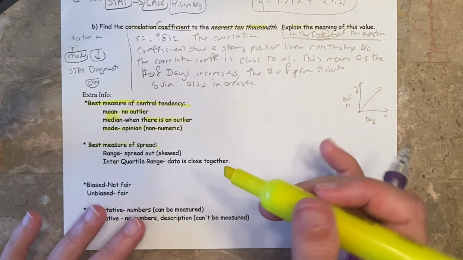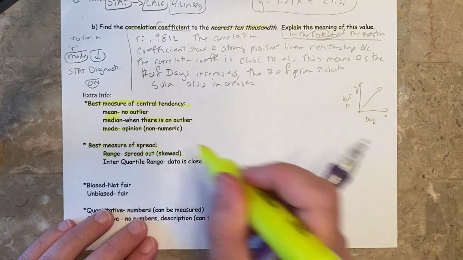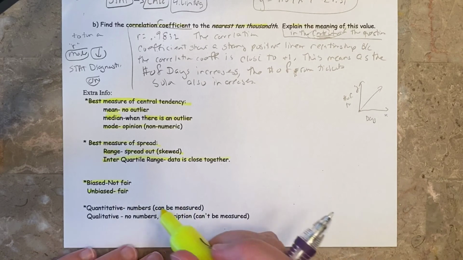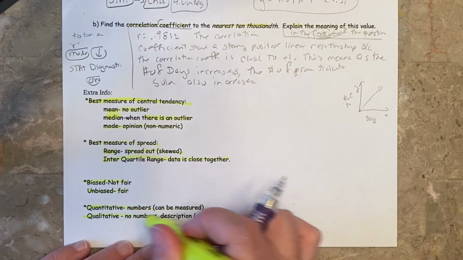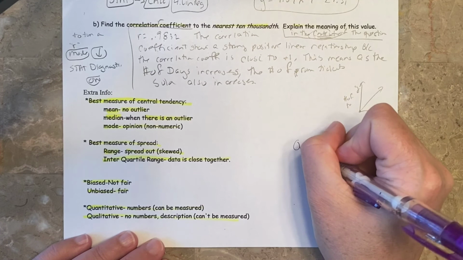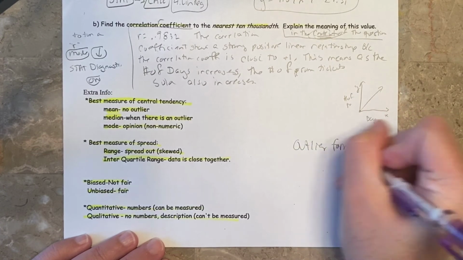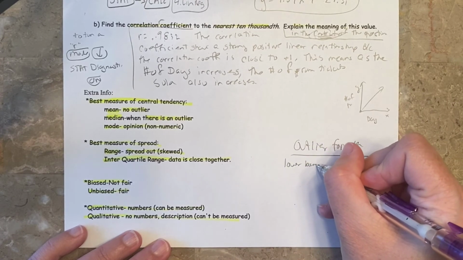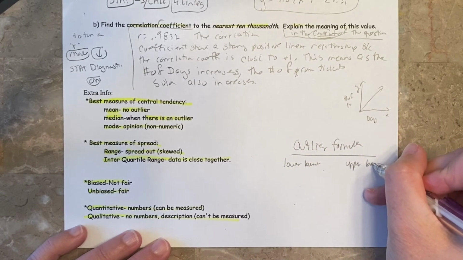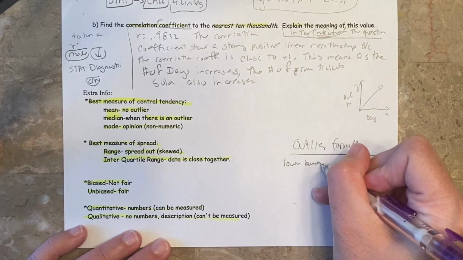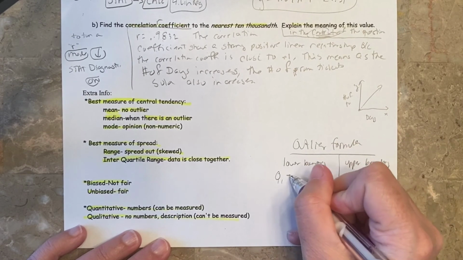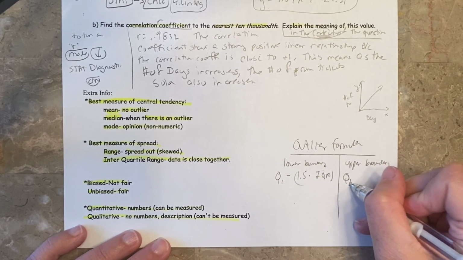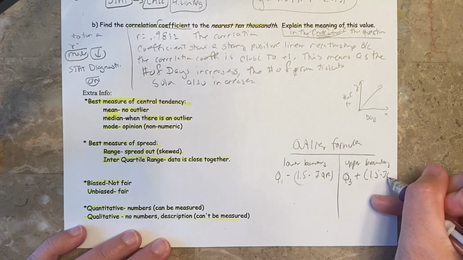Best measure of spread. So this wasn't really talked about too much, but if you have skewed data, you want to use the range. If the data is close together, you use the interquartile range. Bias we talked about was not fair. Unbiased is fair. Quantitative can be measured. Qualitative cannot be measured. And then the only other thing I wanted to write, just so you had it here on your paper, your outlier formulas. And formulas for the lower boundary and then the upper boundary. Okay, so it's Q1 minus 1.5 times IQR, and then Q3 plus 1.5 times IQR.